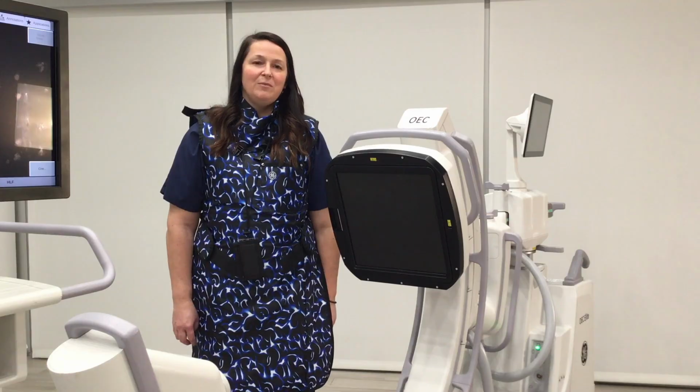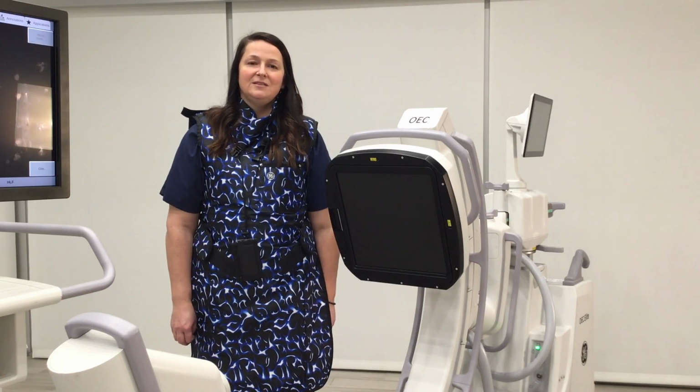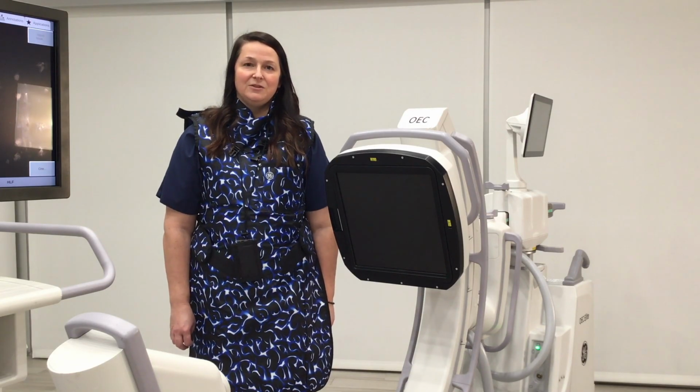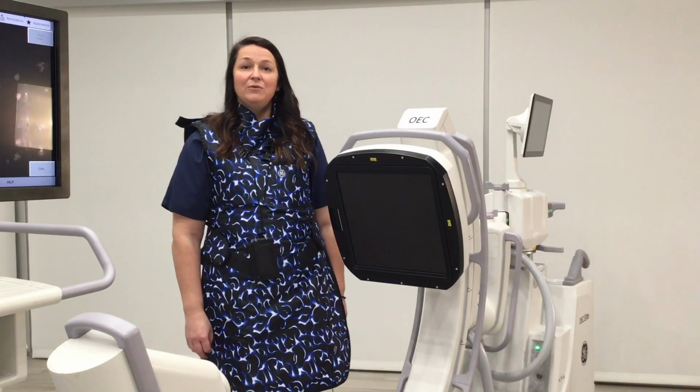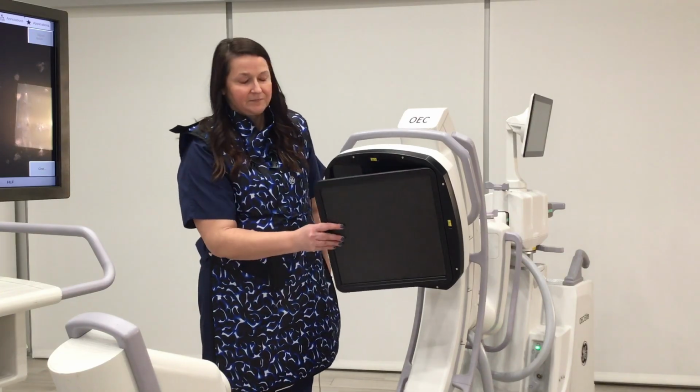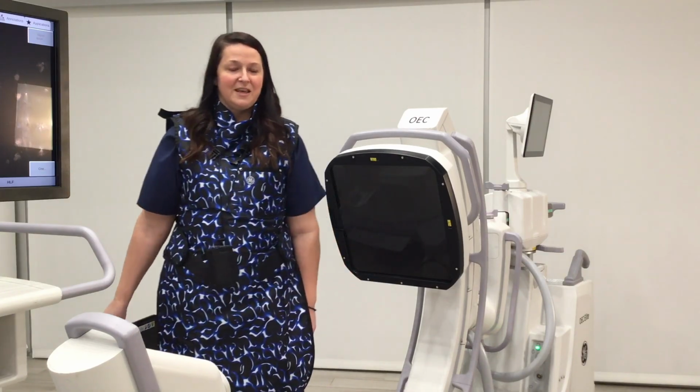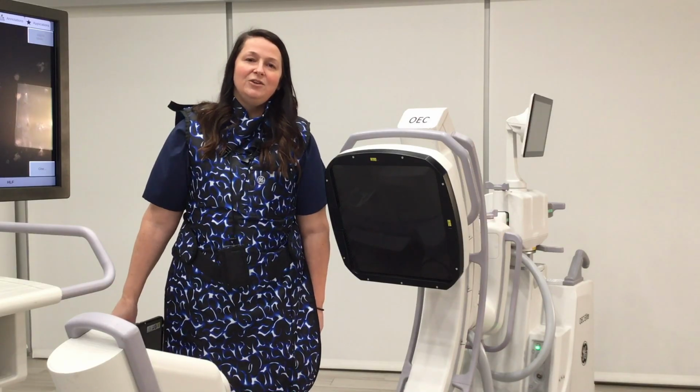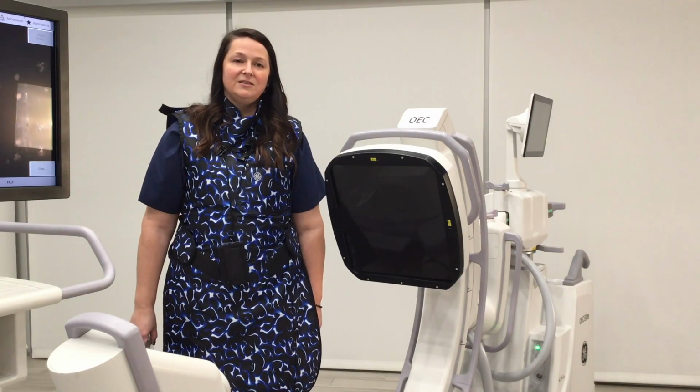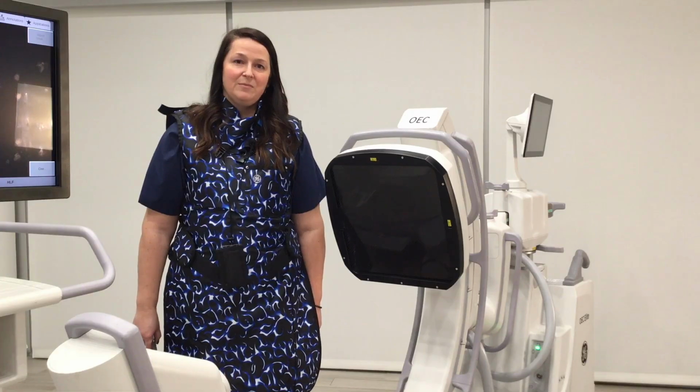When imaging small body parts or pediatric patients, a recommended thickness of 10 centimeters or less, you can, when available, remove the grid and simply store it somewhere safe. By removing the grid, you can utilize lower technical factors, therefore reducing the overall dose to the patient.